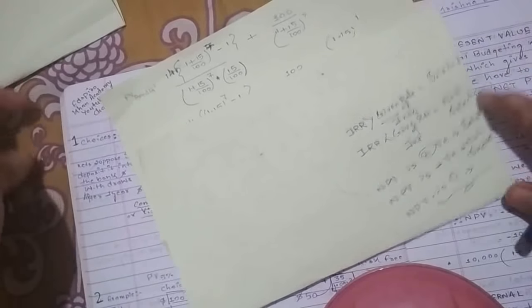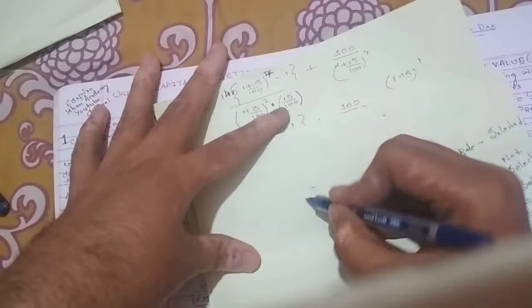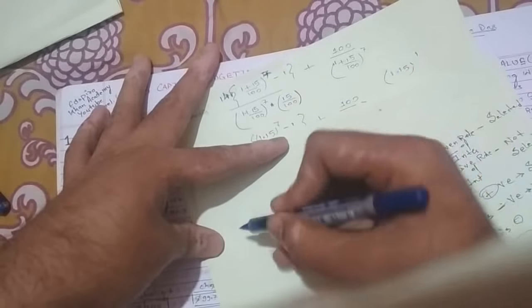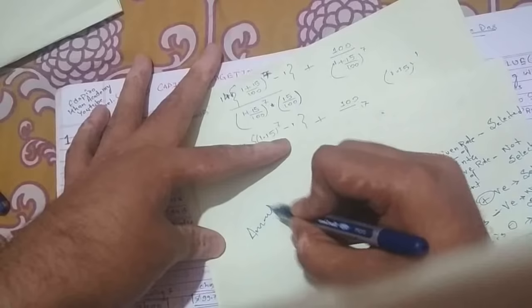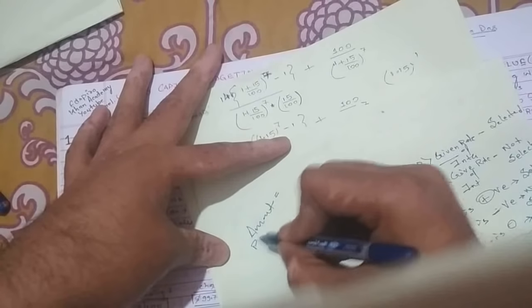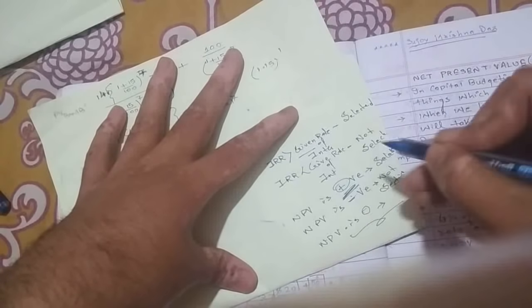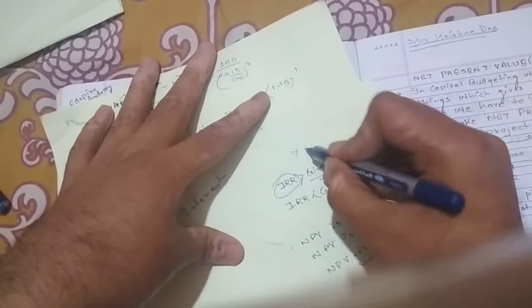One more important point: what is the problem with the IRR? As you just saw, you are getting only an interest rate. It doesn't say how much amount they are going to invest or how much profit they are going to get. In the net present value, you get an actual value, but in IRR you get a percentage.